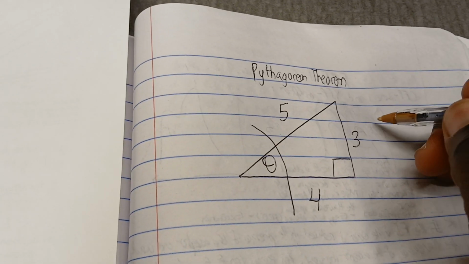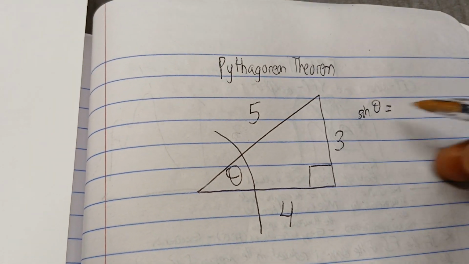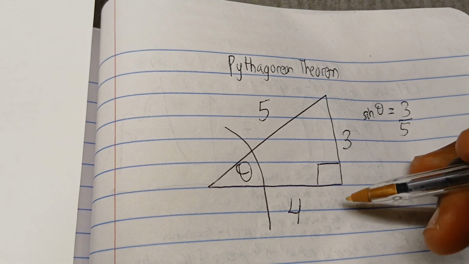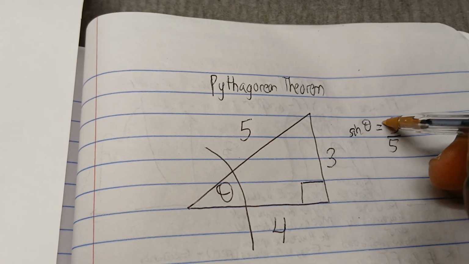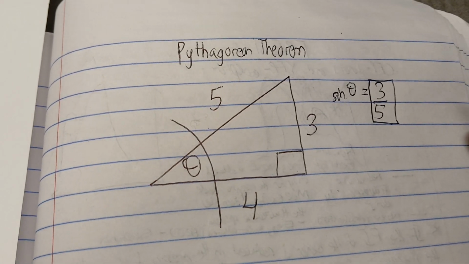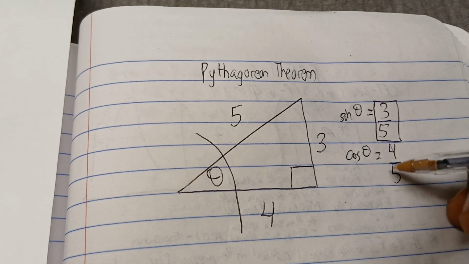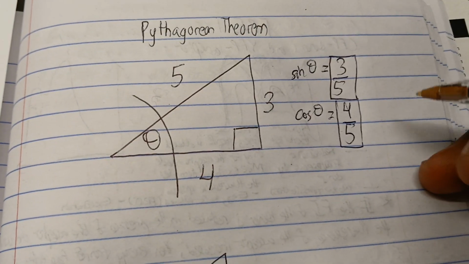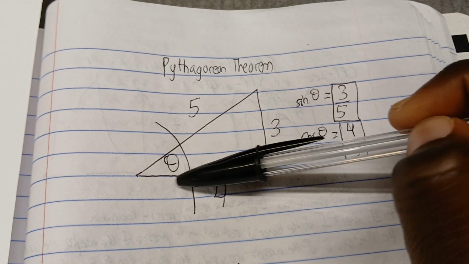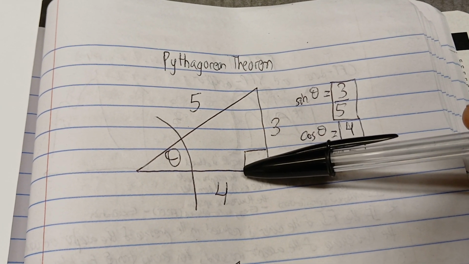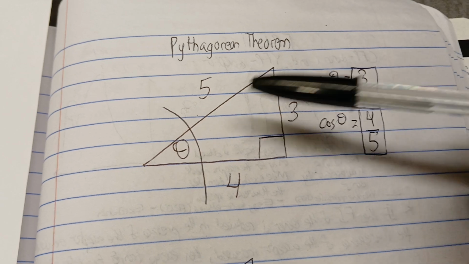So if you wanted to find sine of theta, it would simply just be what? It would be 3 over 5, because the length of the opposite is 3 and the length of the hypotenuse is 5. So it would be 3 out of 5 for this problem. Cosine, however, would be 4 over 5 because the side nearest to the angle is referred to as the adjacent, and based on the cosine formula, it should be adjacent over hypotenuse, so it should be 4 over 5 for cosine theta in this problem.